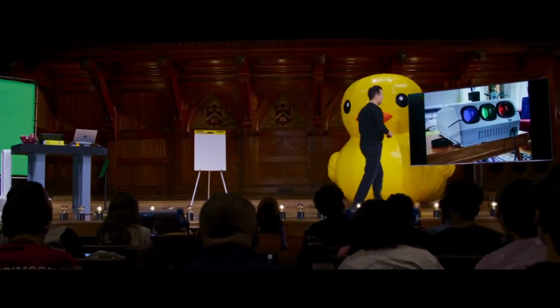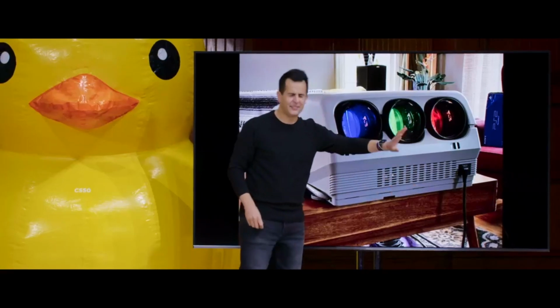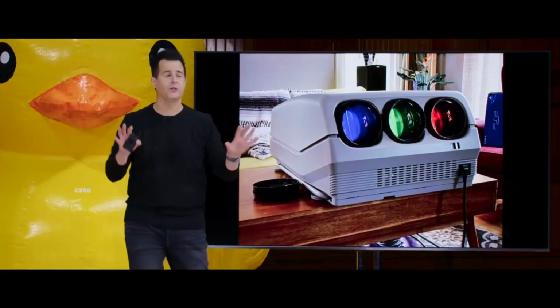I still remember all these years later, we would sit and lean up against it because it was super warm and you could feel it. It was an easy way to fall asleep back in grade school.